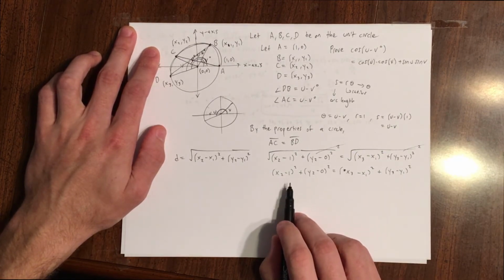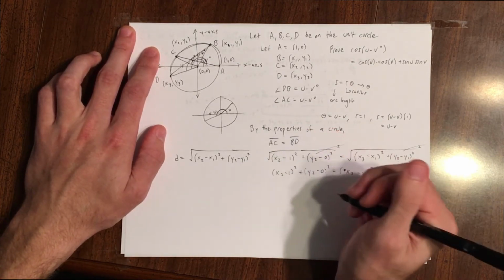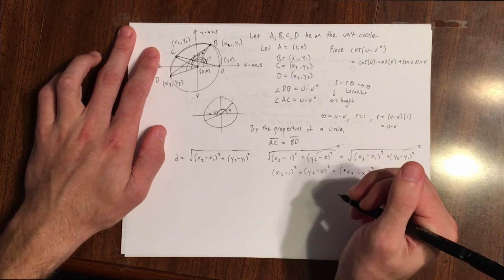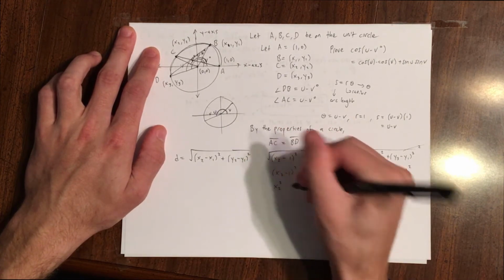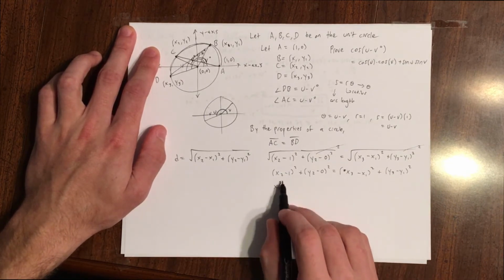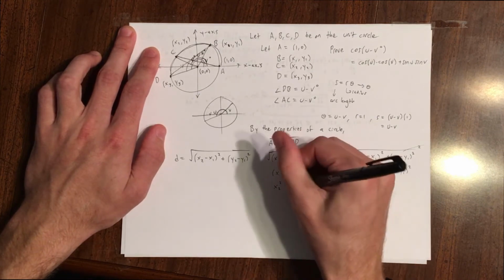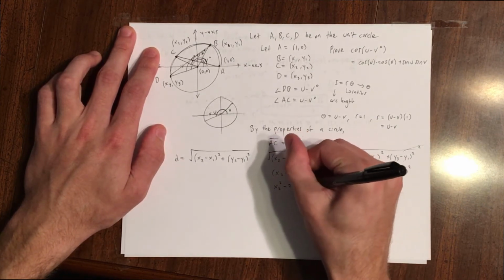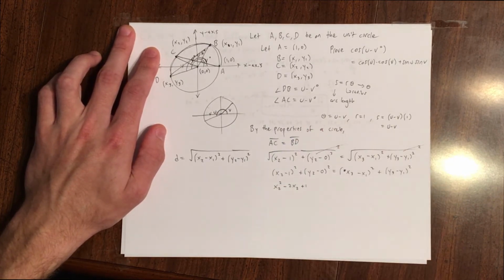Let's simplify this left side a little bit, and we're going to simplify the right side as well. So for x2 minus 1 squared, we will get an x2 squared term. The difference between subscripts and superscripts is important here. We'll have a minus 2x2, and we'll get a plus 1.